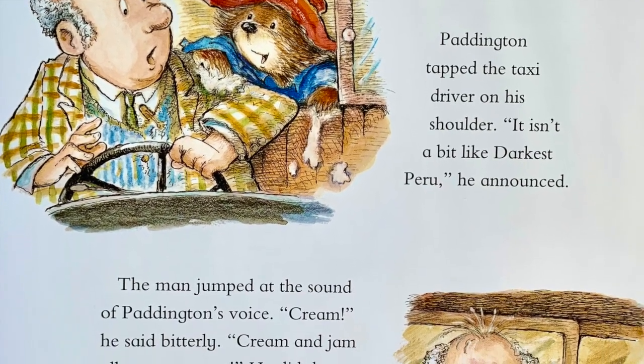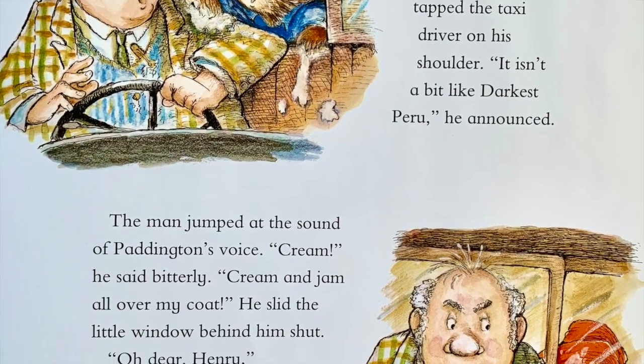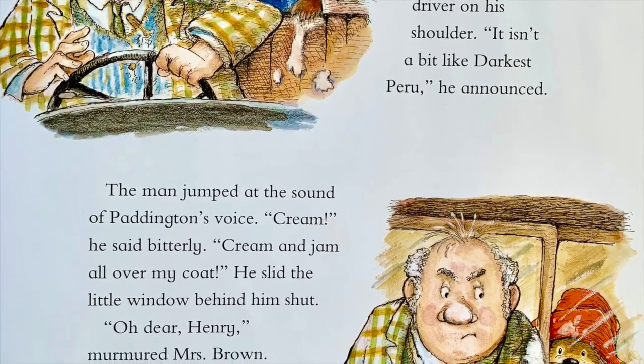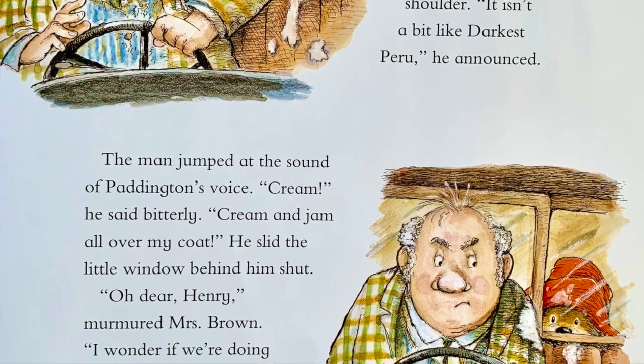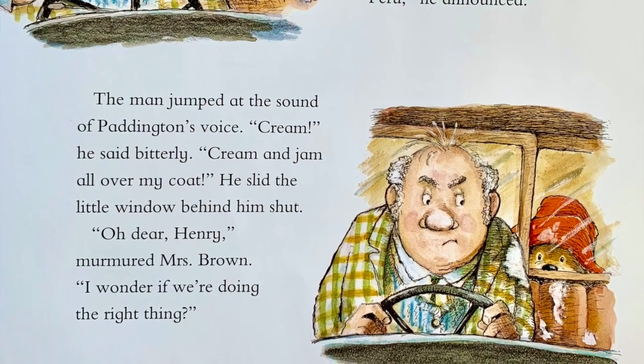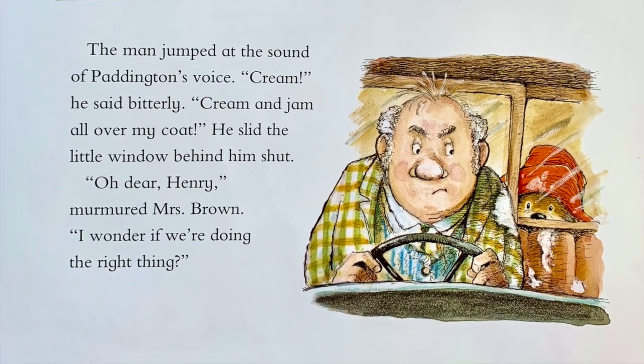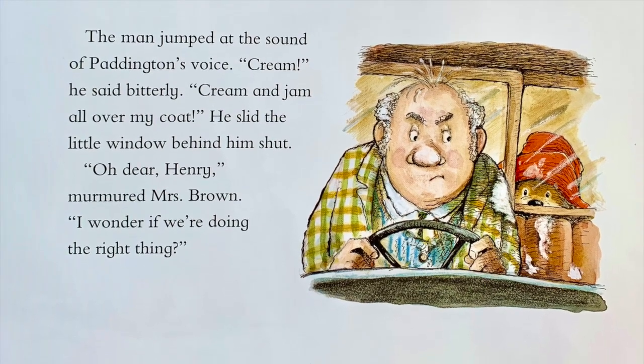The man jumped at the sound of Paddington's voice. "Cream!" he said bitterly. "Cream and jam all over my coat!" He slid the little window behind him shut. "Oh dear, Henry," murmured Mrs. Brown. "I wonder if we're doing the right thing."